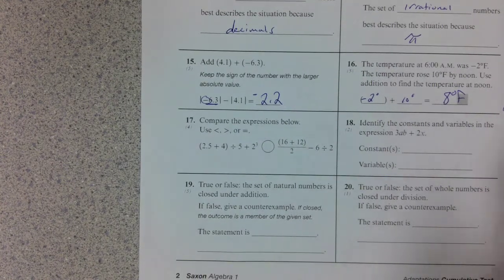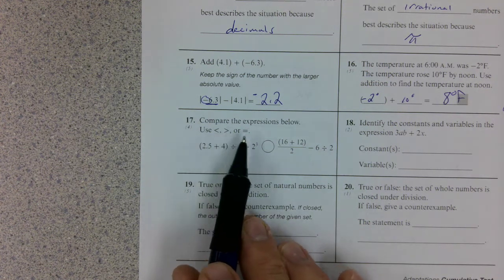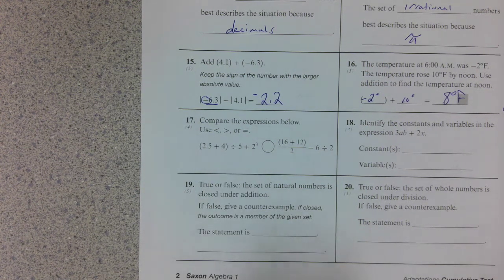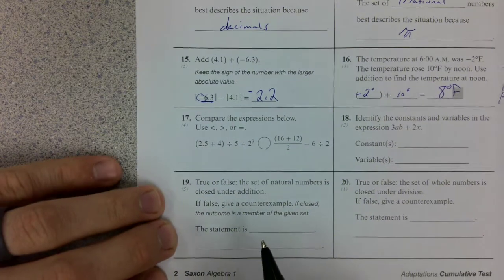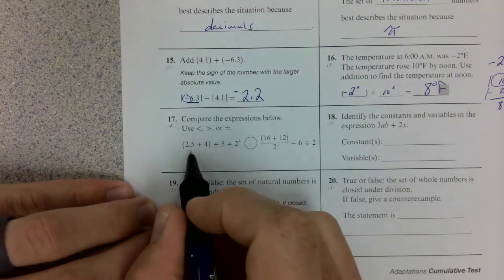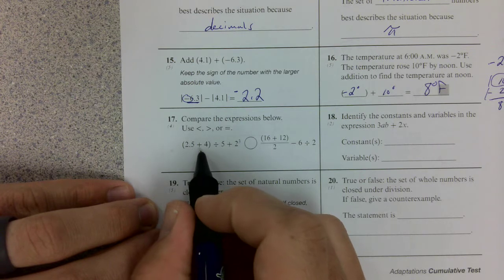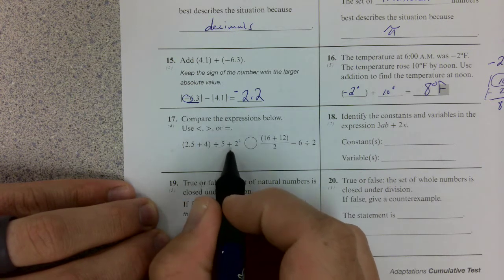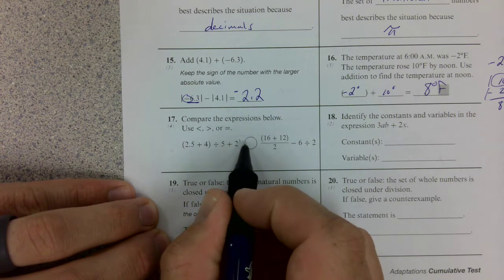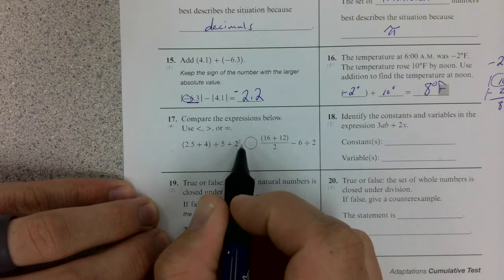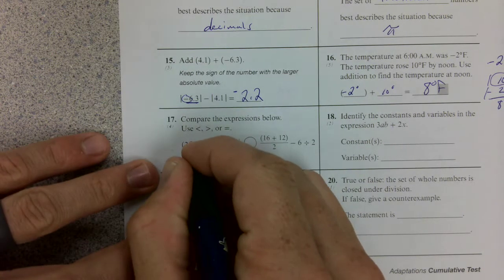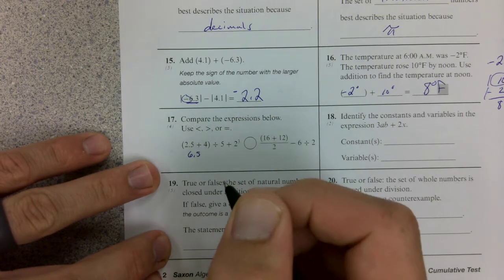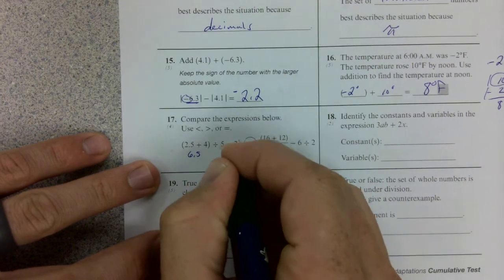Number 17, compare the expressions, solving on the left-hand side and the right-hand side, and then using our greater than, less than, or equal to as our comparison. Here you're following your order of operations and symbols of inclusion. Start on the left, 2.5 plus 4 divided by 5 plus 2 cubed. First thing that I'm going to do is my parentheses, so I have 2.5 plus 4. That gives me 6.5. Divided by 5 plus 2 cubed.